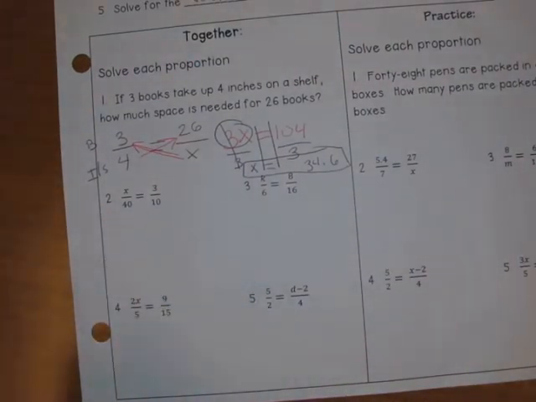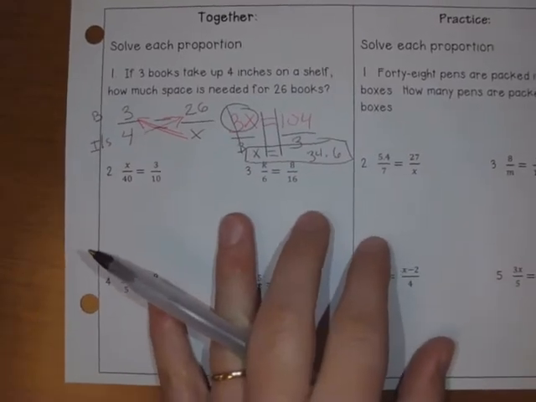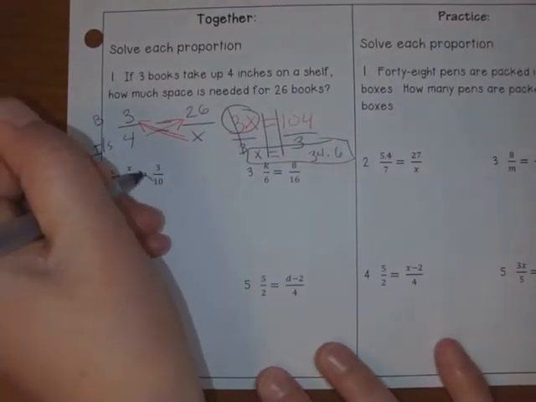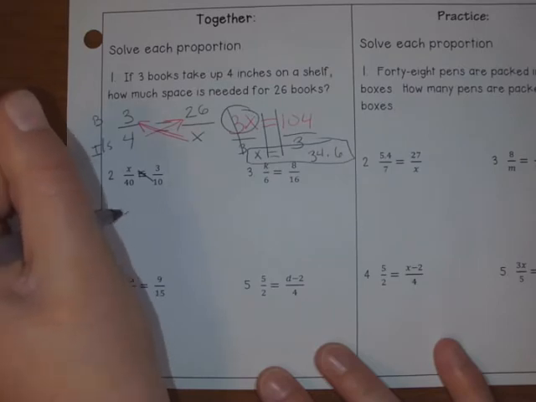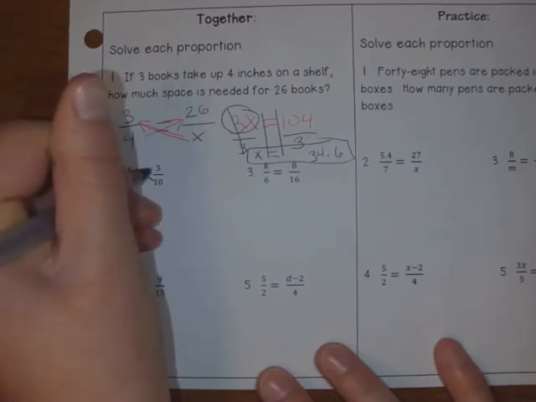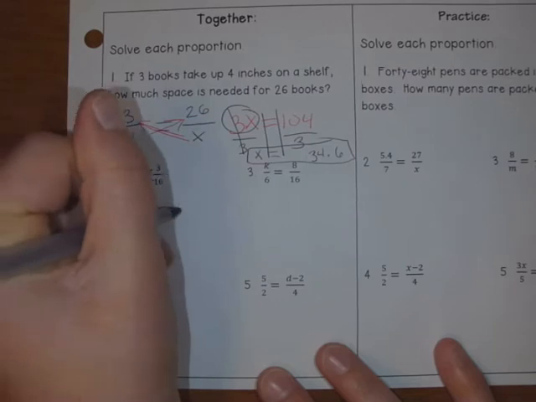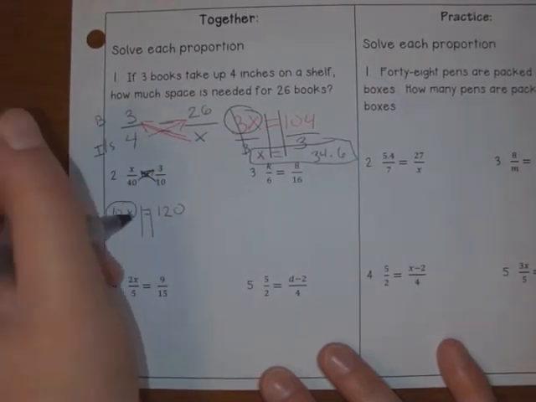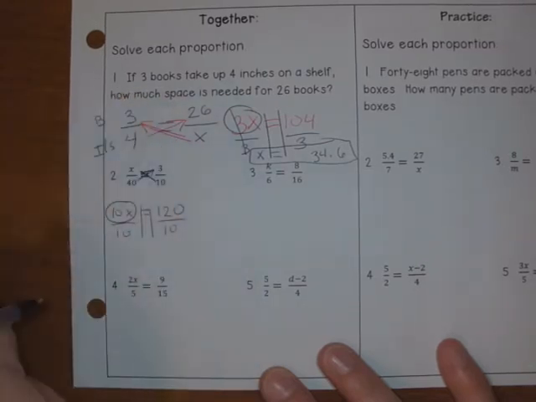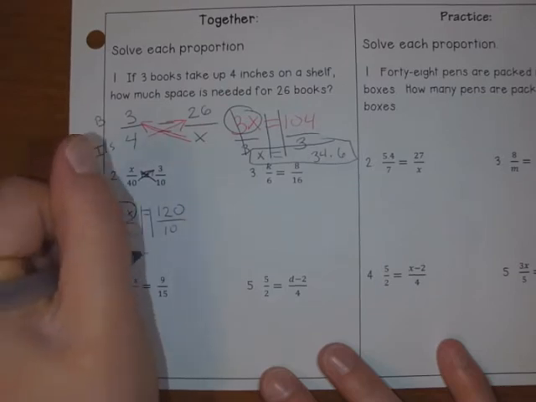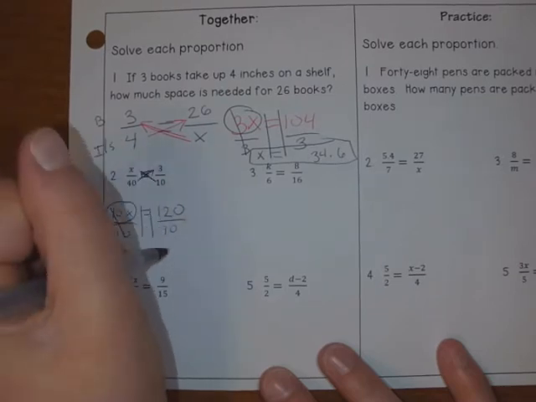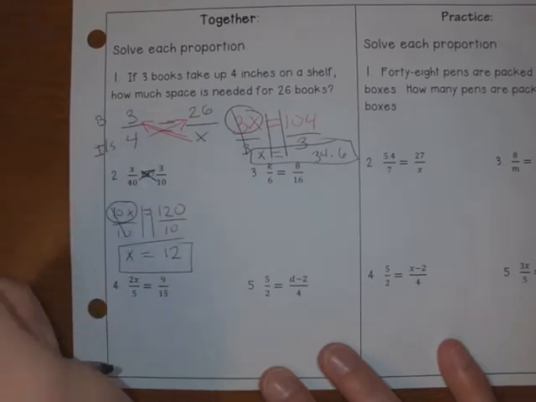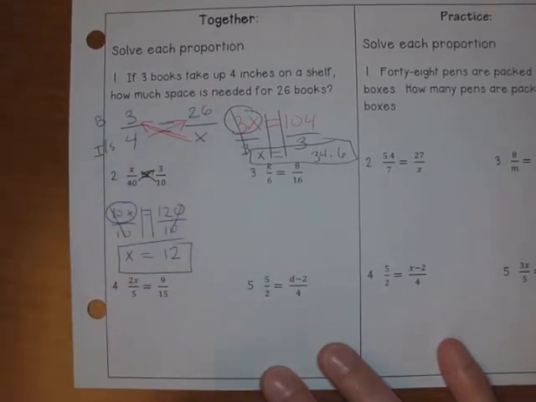Okay, number 2, 3, 4, and 5 are already set up, so that's kind of nice, because now all we have to do is find the cross products. 10x equals 40 times 3, which is 120. Railroad tracks, circle the variable. These are being multiplied, so you need to divide. Those cancel and leave you with x equals 12. Because those cancel, it should be 12 over 1.